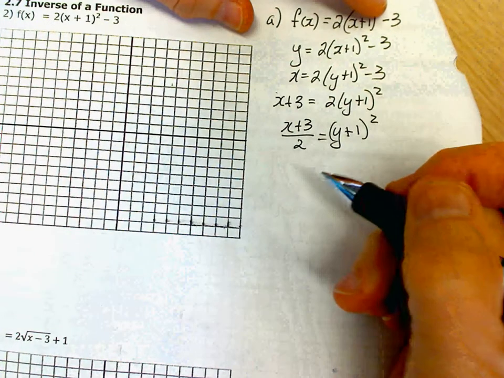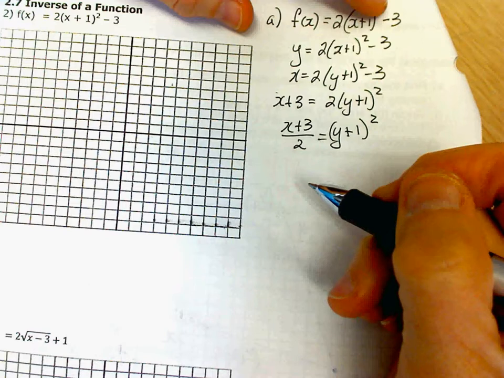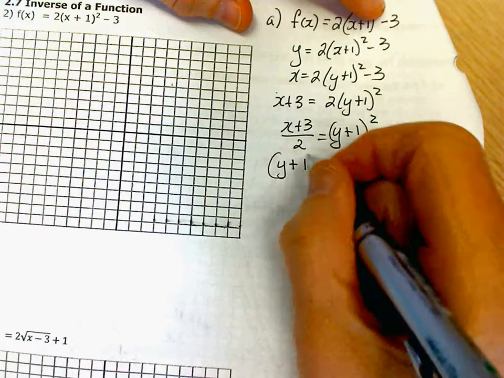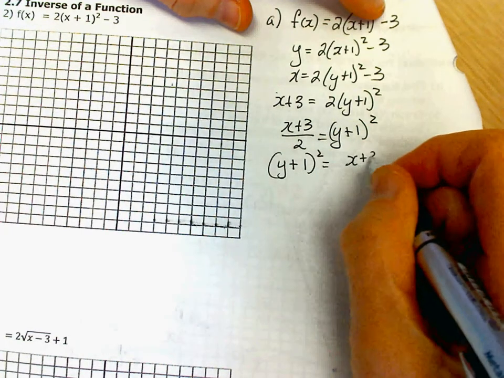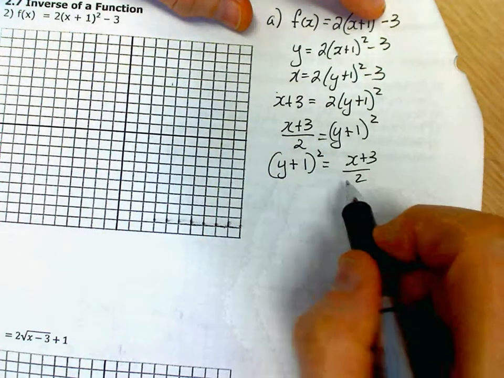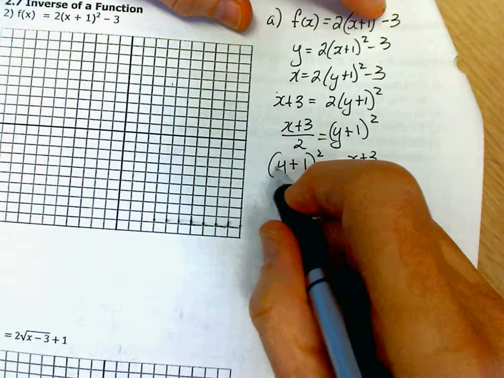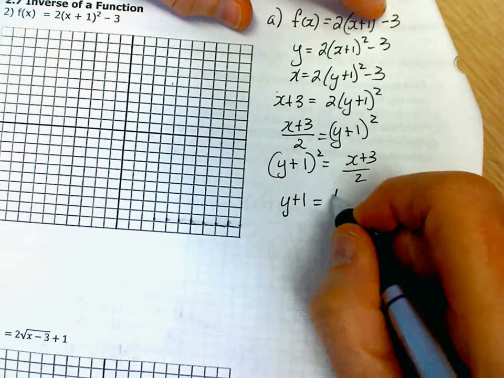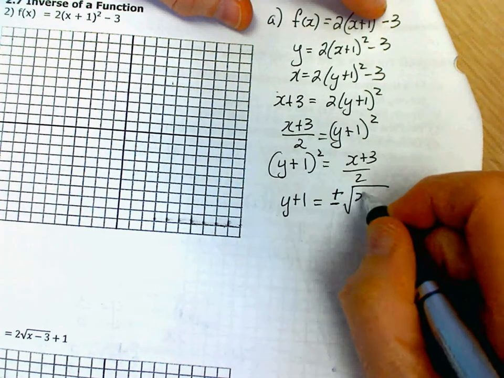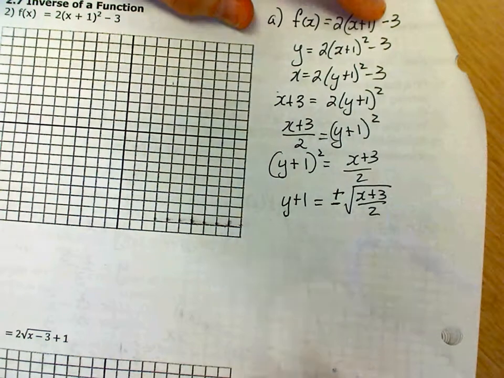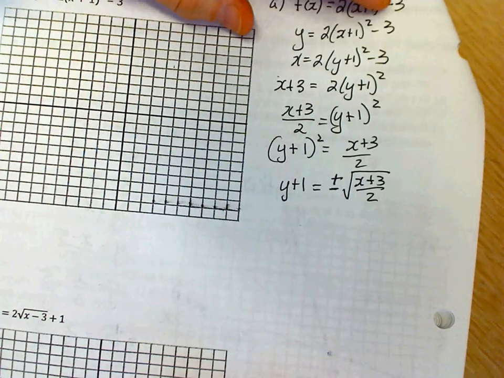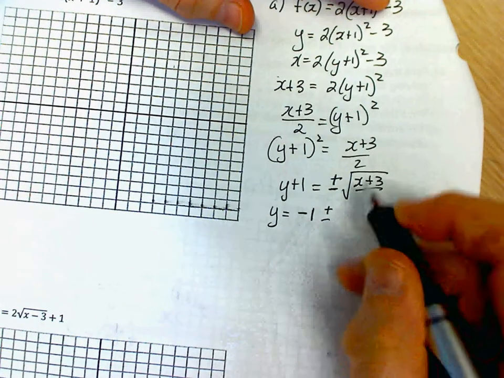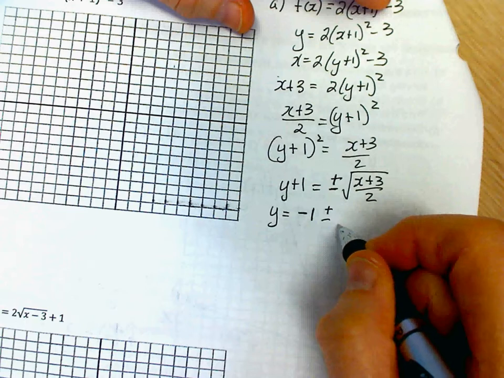I'm just going to rewrite it like this because you want your y to be on the left-hand side. I just rewrote it, right? I'm going to take the square root of both sides. So the square root of y plus 1 all squared is just y plus 1. And remember, you have to take the plus or minus square root of x plus 3 over 2. So y equals minus 1 plus or minus the square root of x plus 3 over 2.